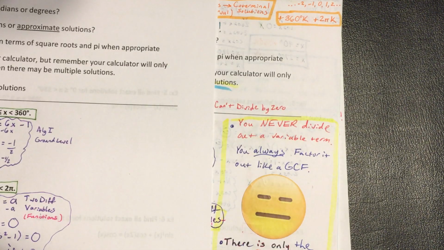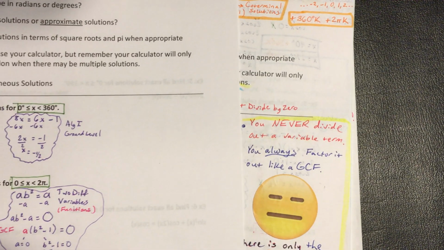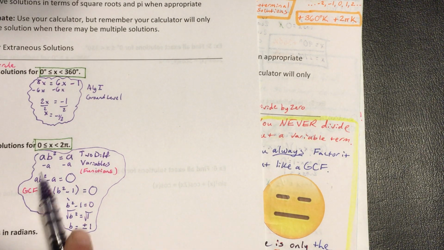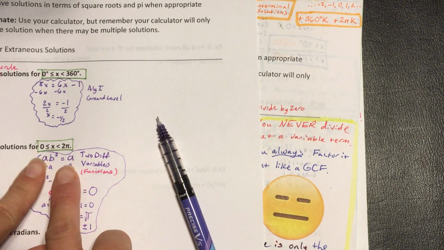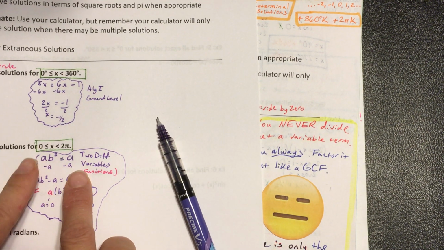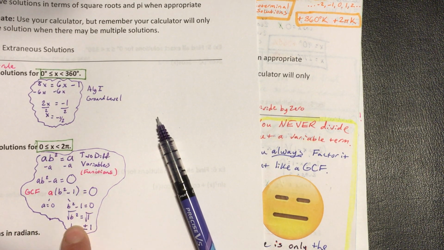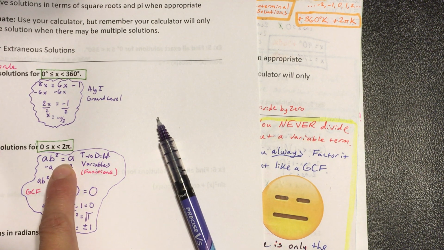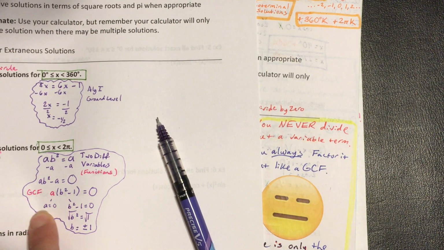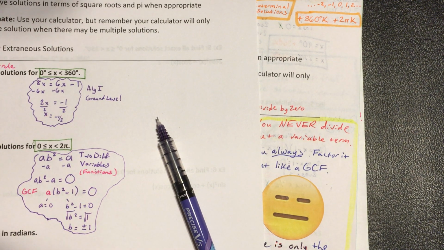So, folks, how does that apply to the problem that we were just looking at? If I divided out an a from both sides, that would leave me with b squared equals 1, which would lead me to these 2 solutions. But if I divided out that a from the beginning, I have eliminated one of the solutions, that a could be equal to 0.